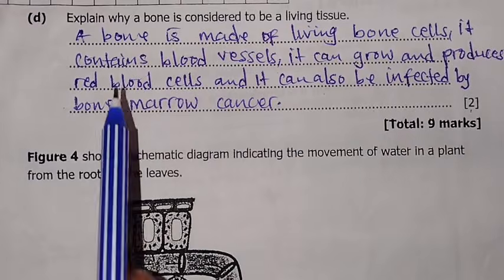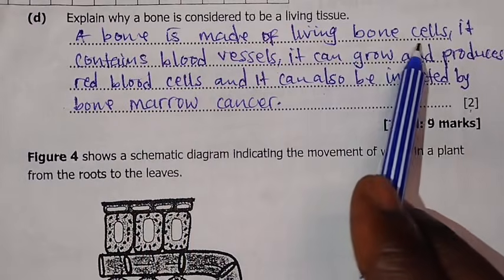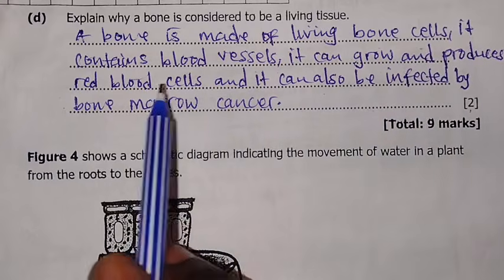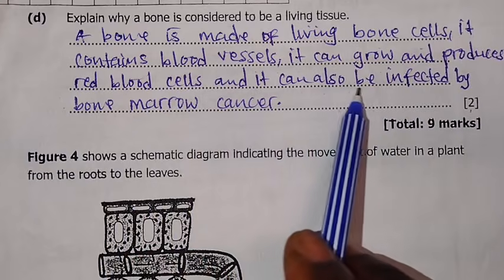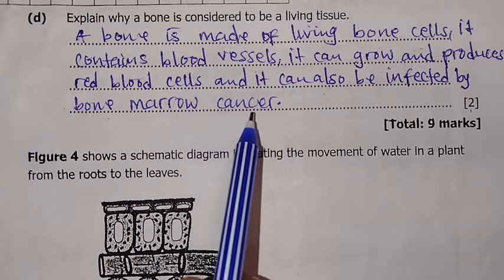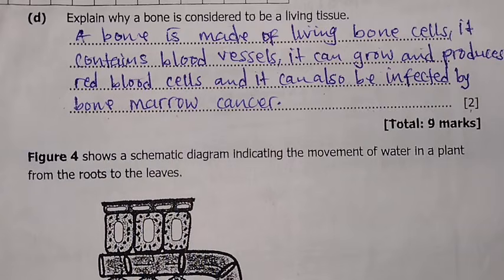Okay, so a bone is made of living bone cells. It contains blood vessels. It can grow and produces red blood cells, and it can also be infected by bone marrow cancer. This is why a bone is considered to be a living what? Tissue. So we have answered our question 3.